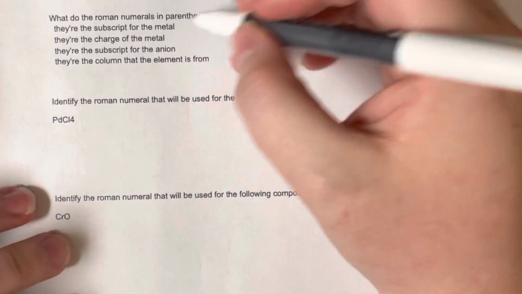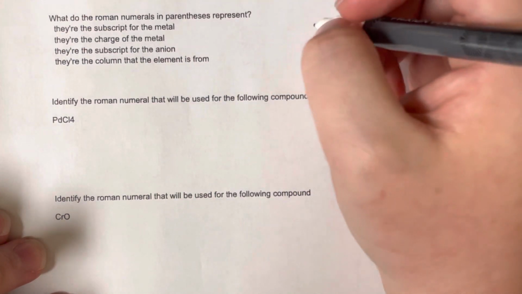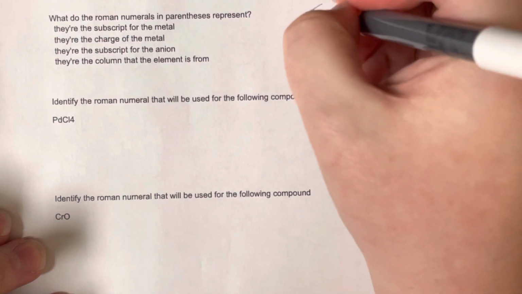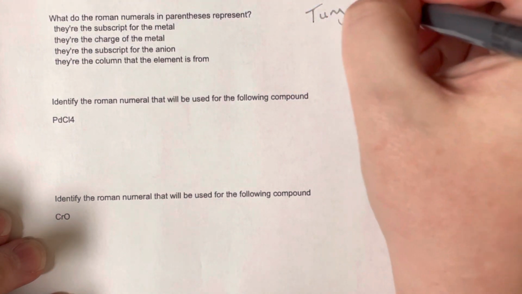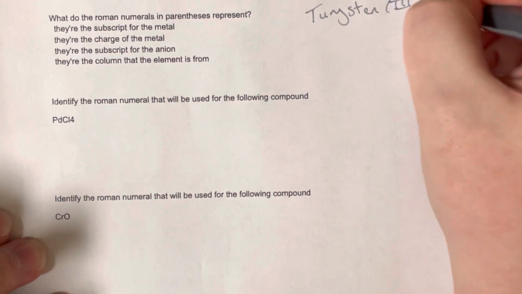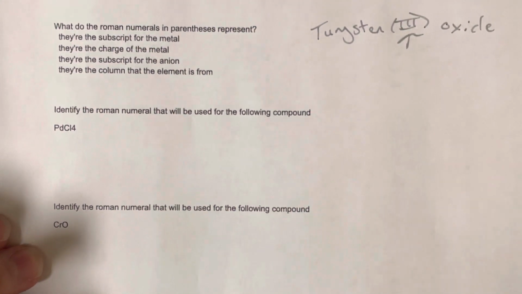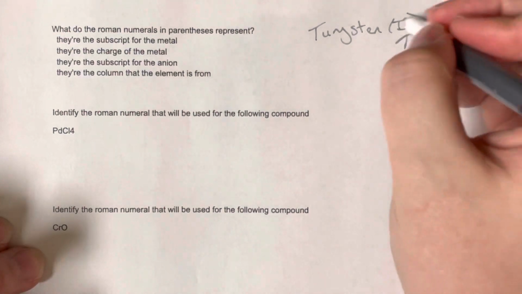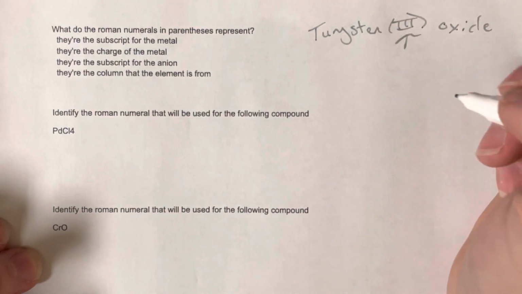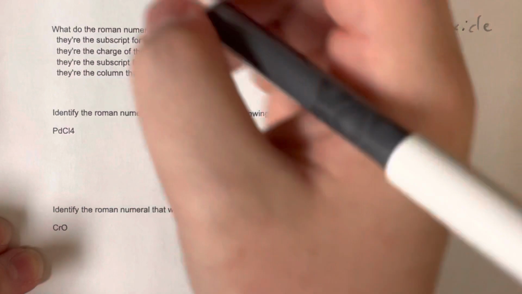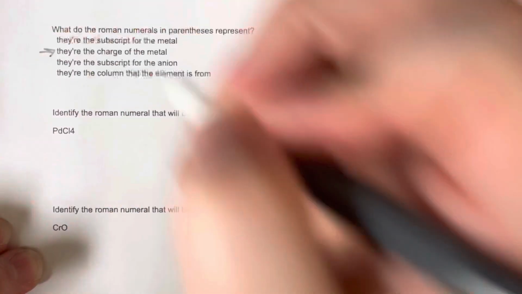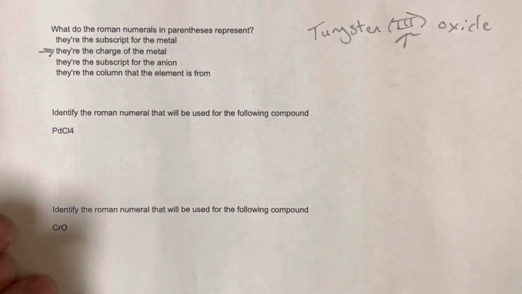What do the Roman numerals in parentheses represent? As an example, I'm asking what this represents. Tungsten(III) oxide, what does that 3 mean? That is the charge of my metal. So that is the answer that I would select.